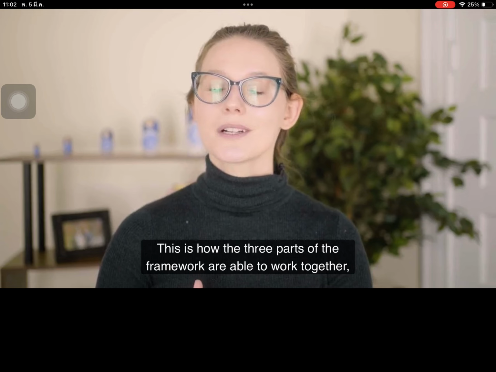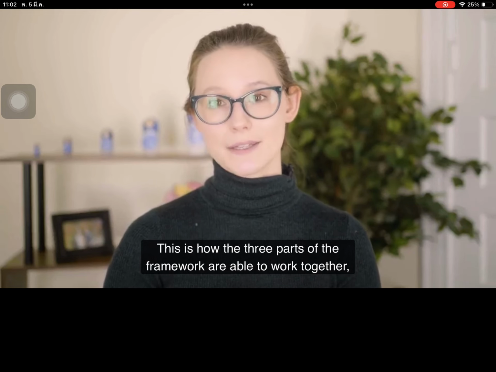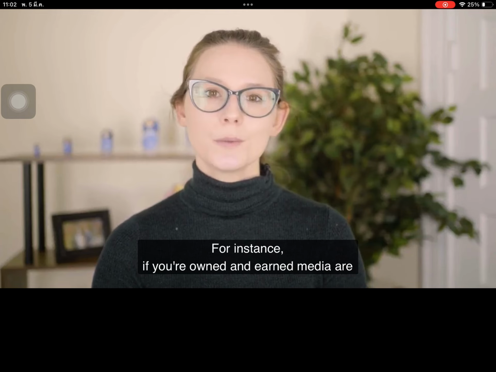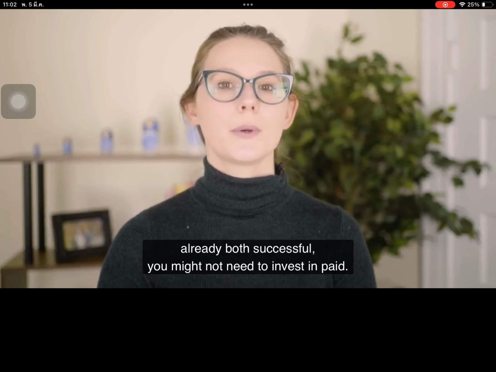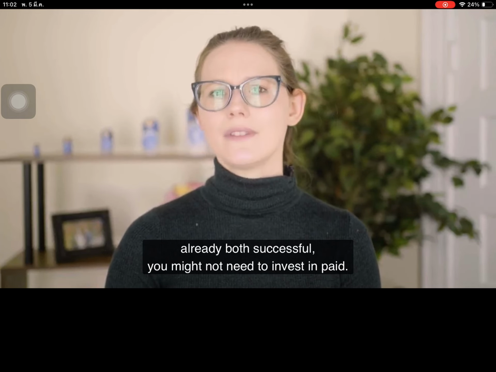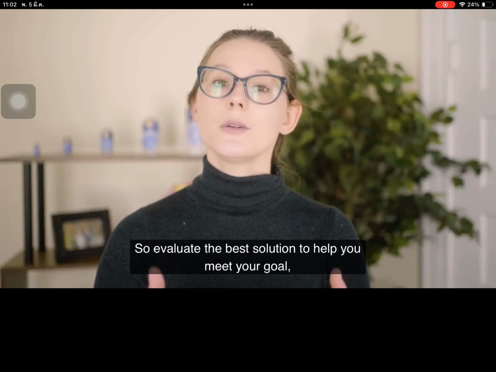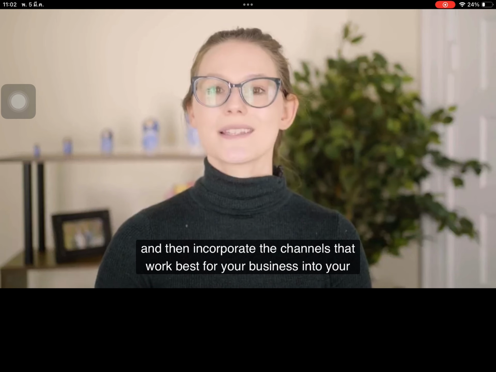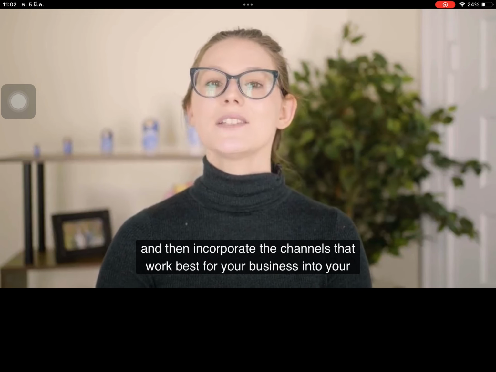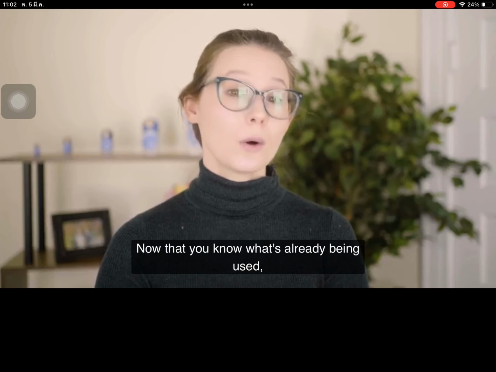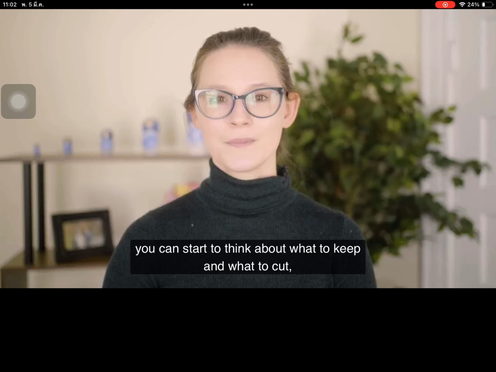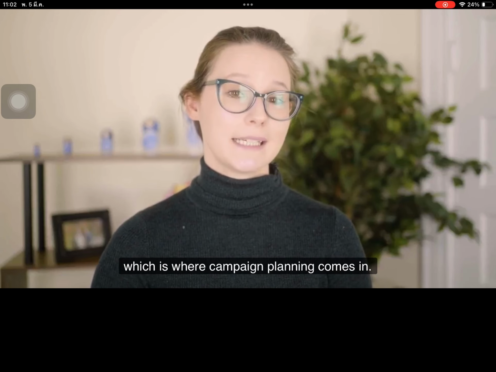This is how the three parts of the framework are able to work together, although it's not necessary for success. For instance, if your owned and earned media are already both successful, you might not need to invest in paid. So evaluate the best solution to help you meet your goal and then incorporate the channels that work best for your business into your digital marketing strategy. Now that you know what's already being used, you can start to think about what to keep and what to cut, which is where campaign planning comes in.